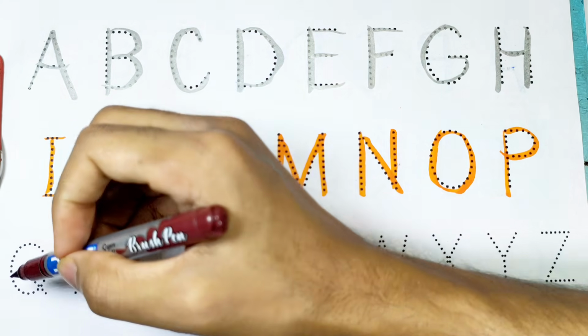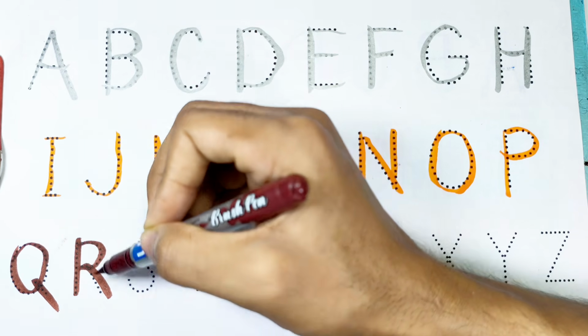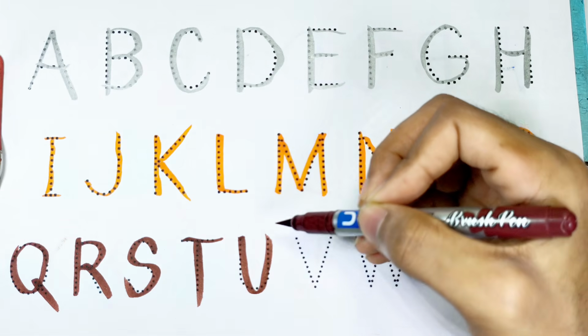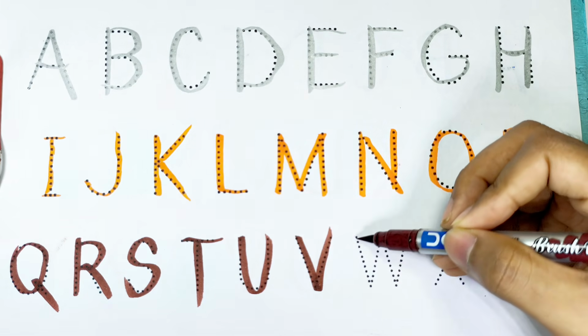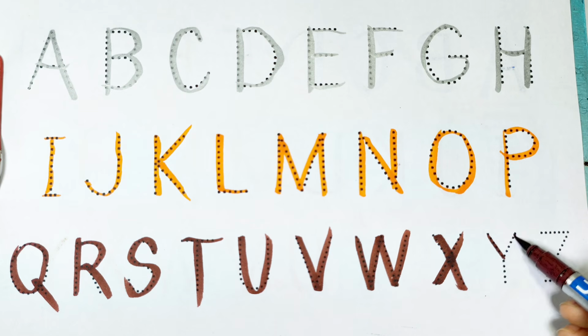Brown color. Now we're using the color of brown. Q, R, S, T, U, V, W. The next one is X, Y. The last one is Z.